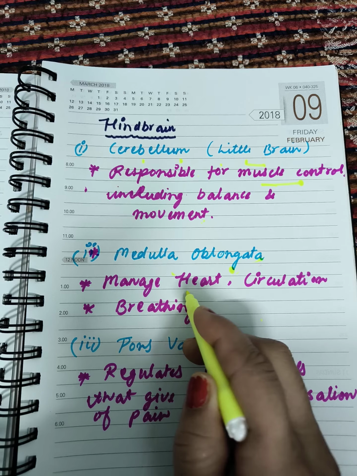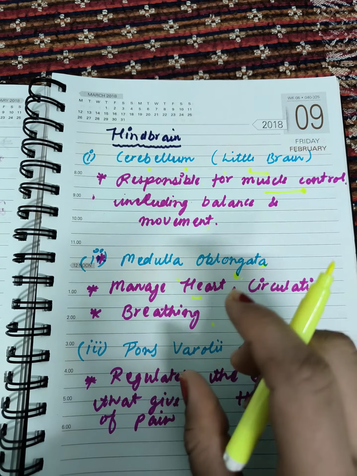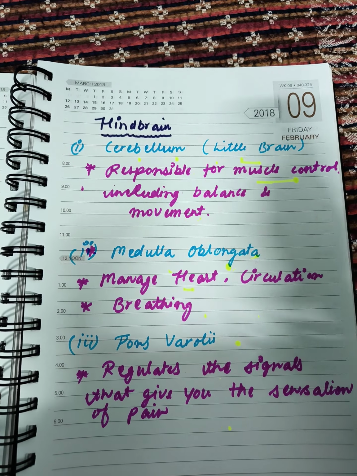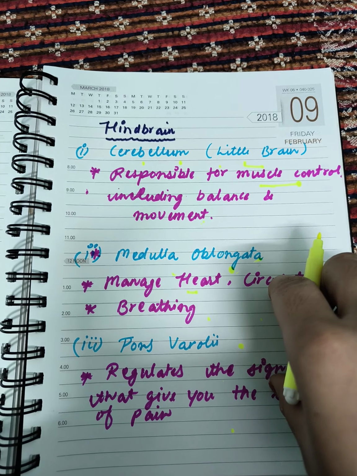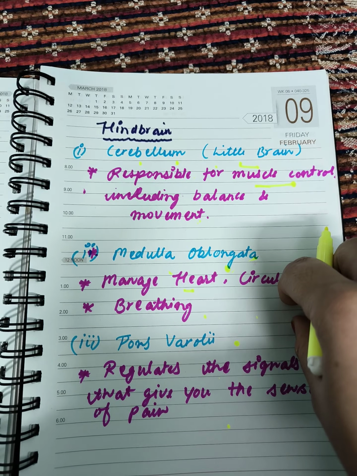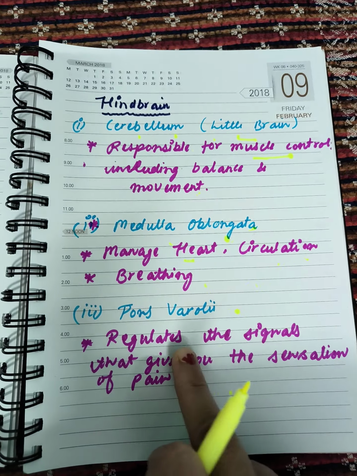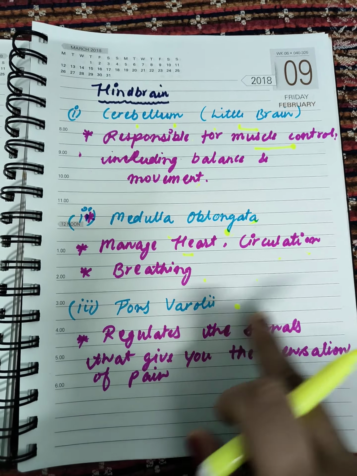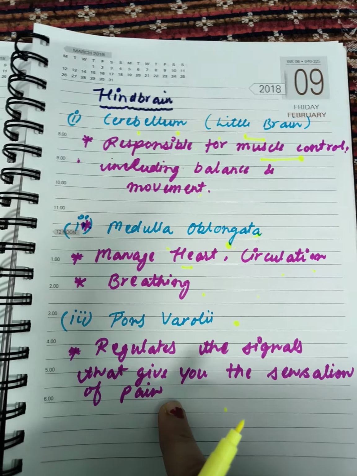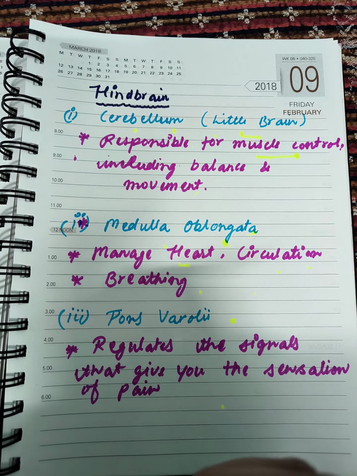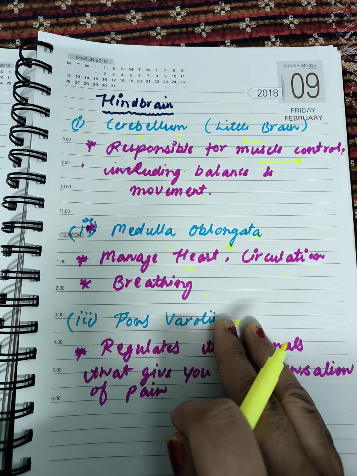Then the medulla oblongata. Its work is to manage all heart-related work, with circulation and breathing. Whether our heart is pumping correctly, or if there is any problem in the heart, blood circulation, or breathing rate, these functions are done by the medulla oblongata. And the last one is the pons varolii. It regulates the signals that give you the sensation of pain. When we feel any sensation of pain, its signals are given by the pons varolii.